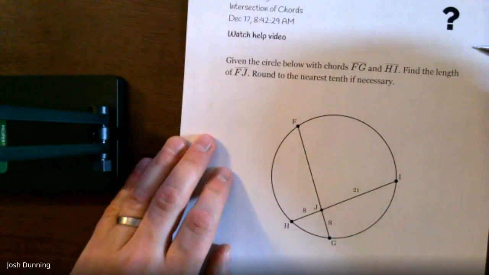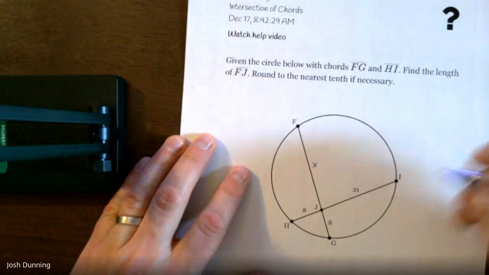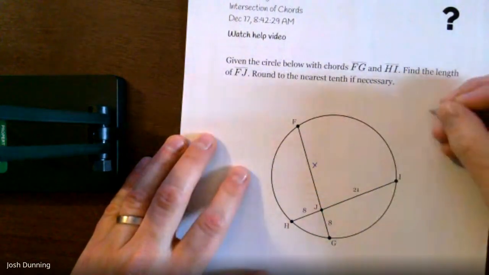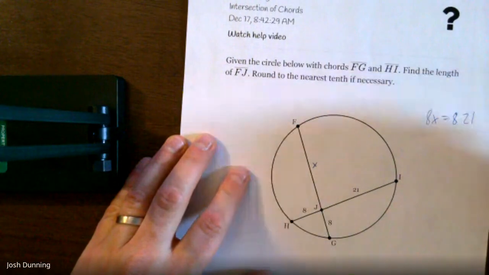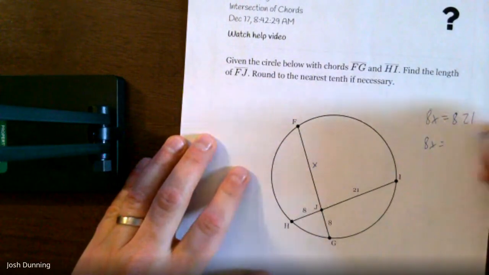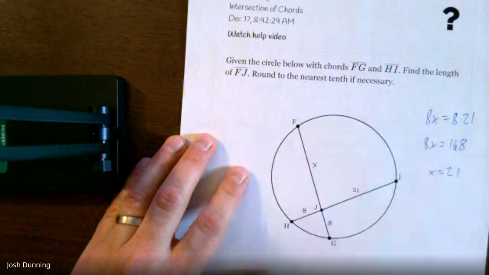Same type of question again here. Find the length of FJ. So X, then we just follow it down, 8X, 8 times 21. 21 times 8 is 168. Divide, and you get 21.